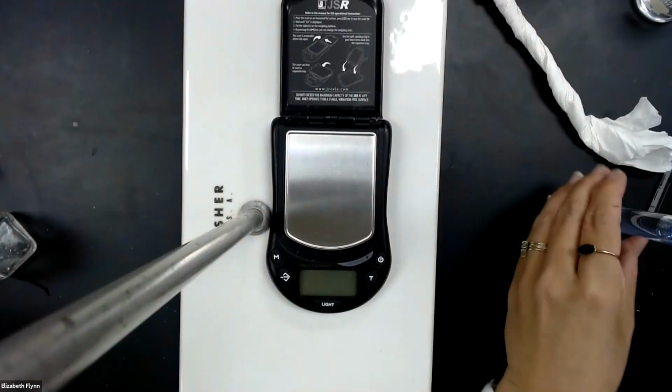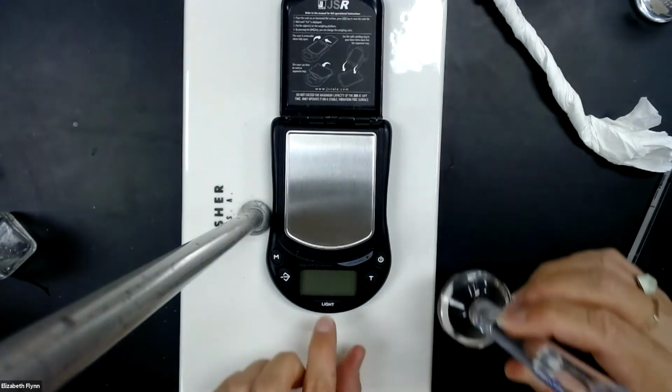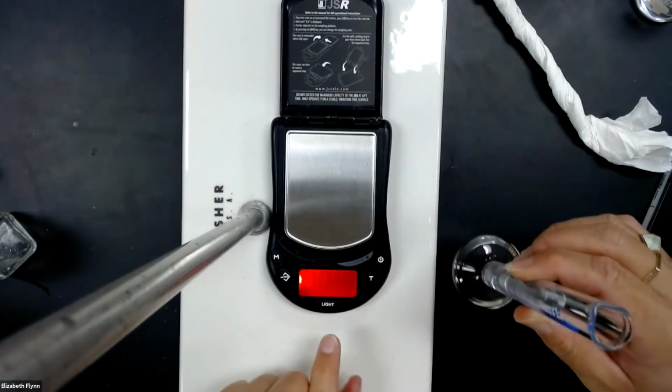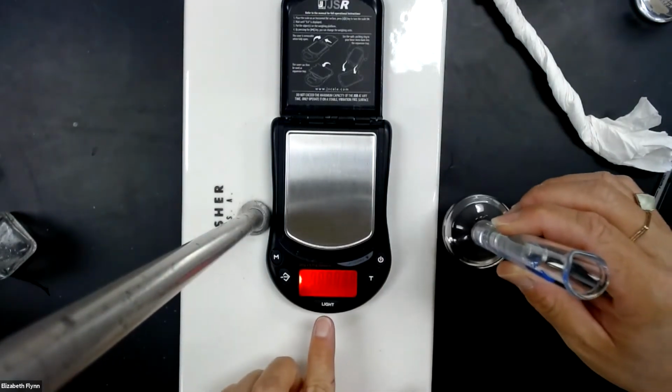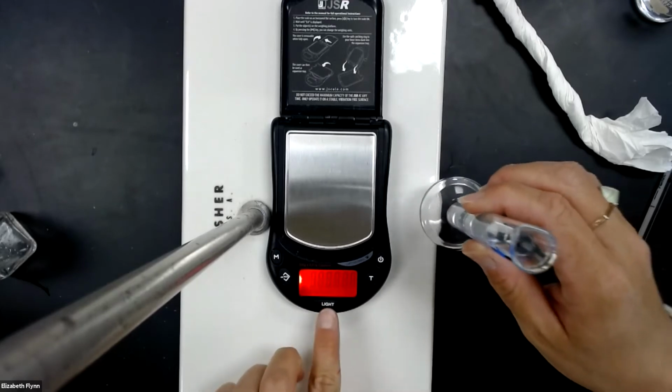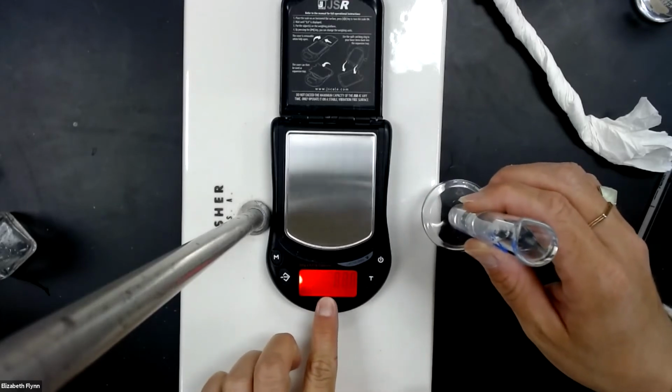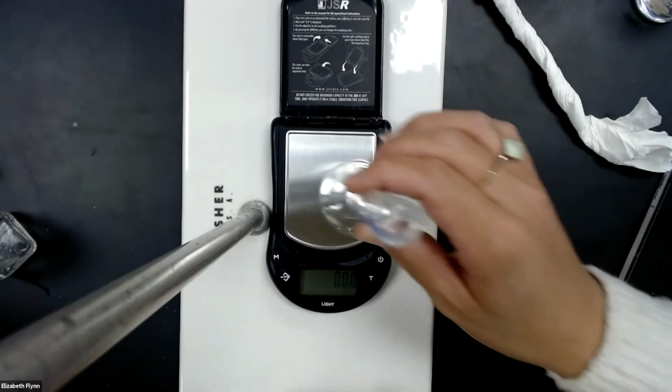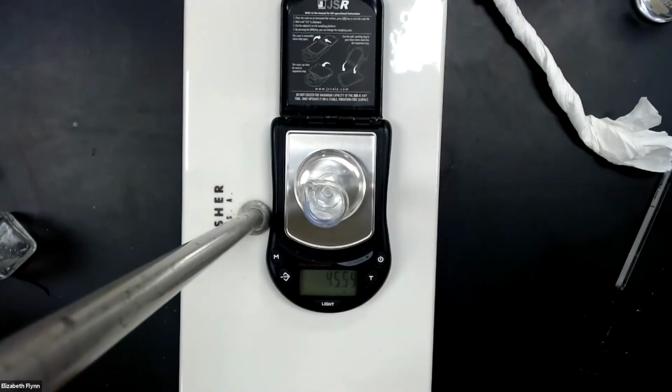And let's get the mass of the cylinder plus the saline solution. I'm going to turn off the light again, make sure that it's at 0, which it is. And now we've got a mass of 45.54 grams.